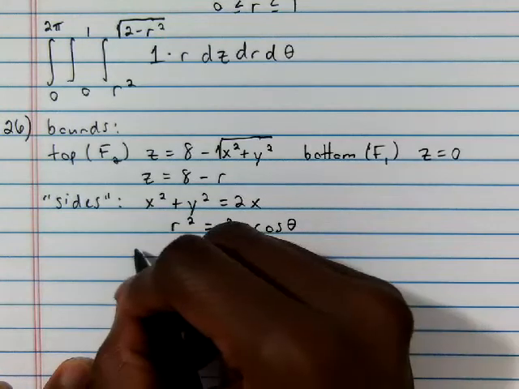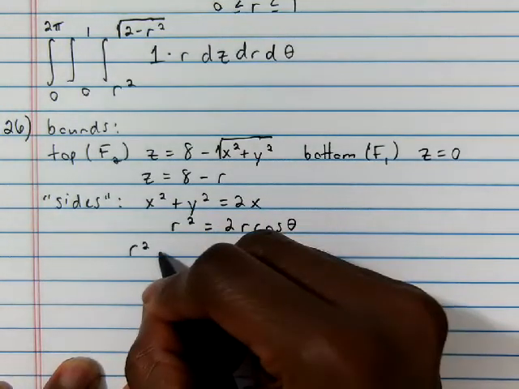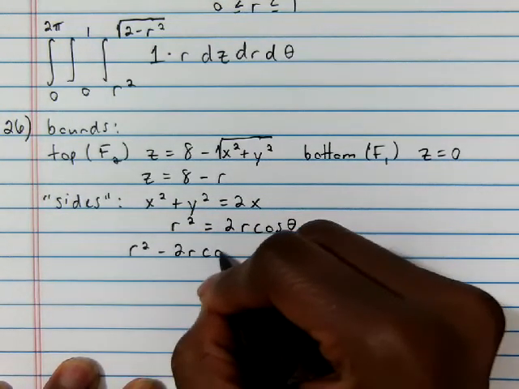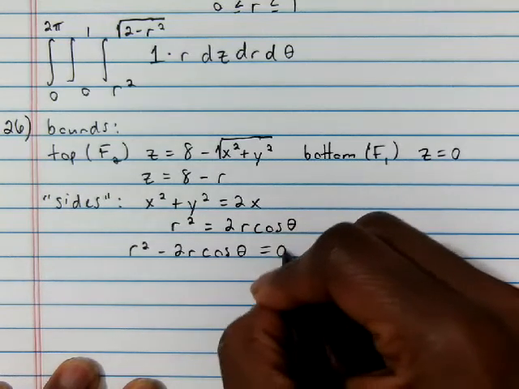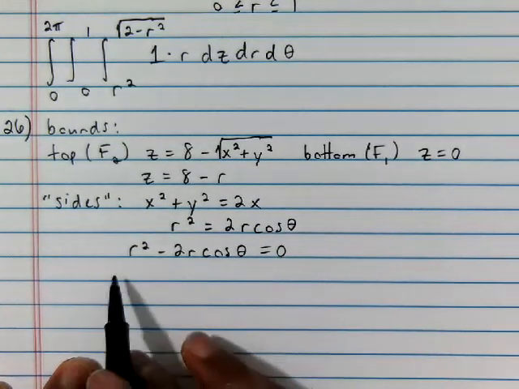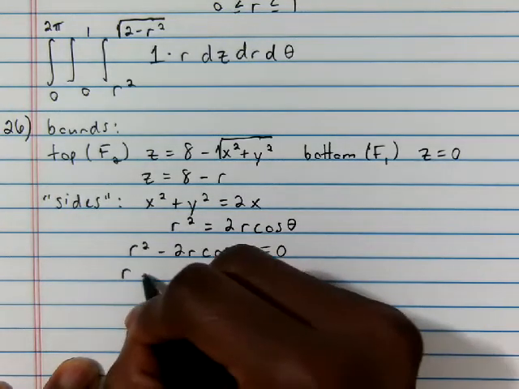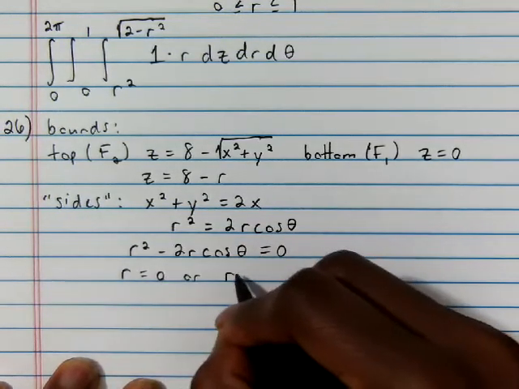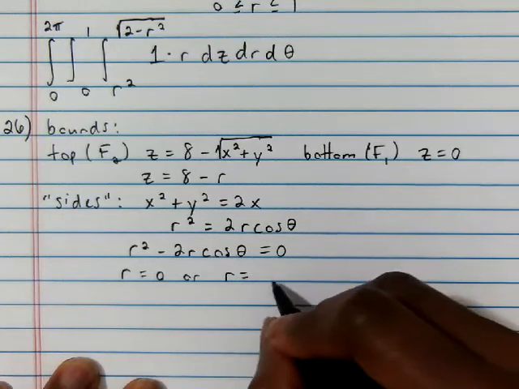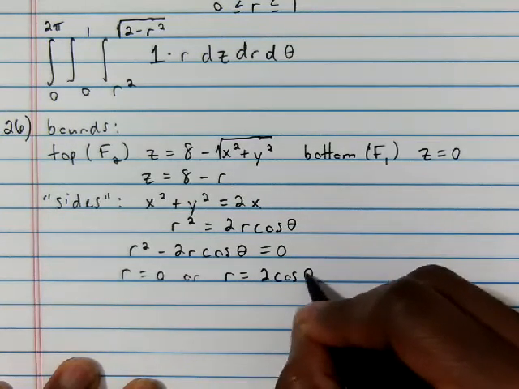And move all this over to the left. r squared minus 2r cosine theta equals 0. If we factor out an r from both of these terms, we're going to end up with r equals 0 or r equals 2 cosine theta.